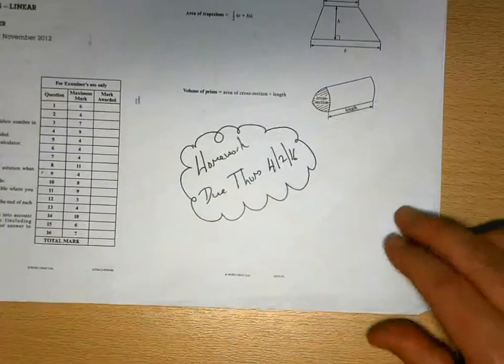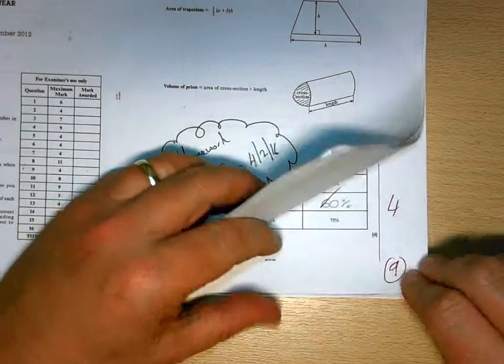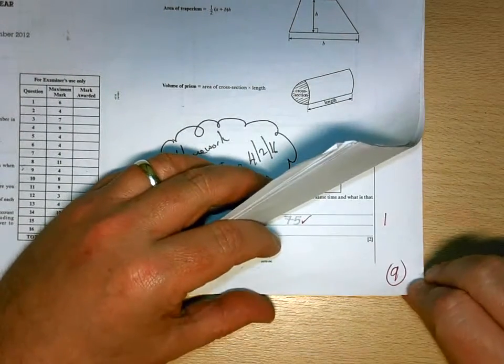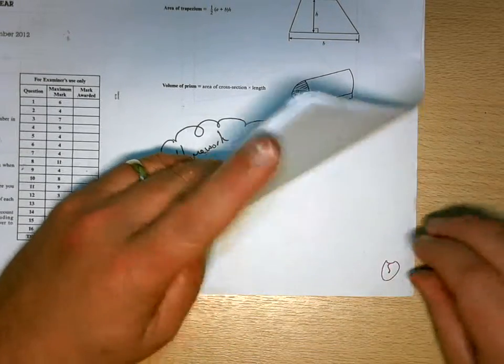So 55 last time. This time 10, 17, 26, 32, 41, 42, 45, 50.